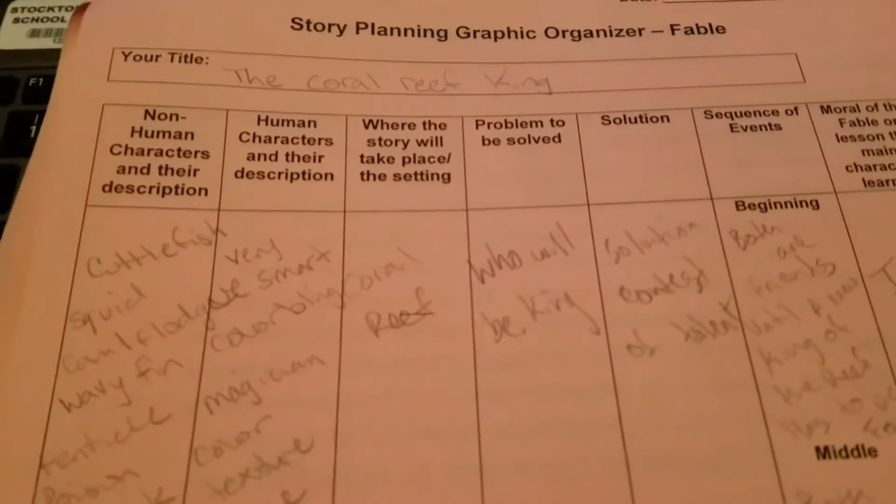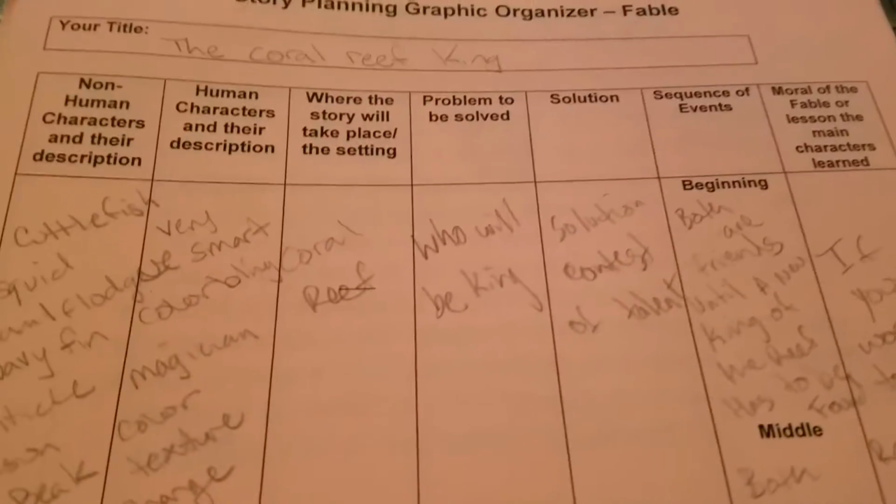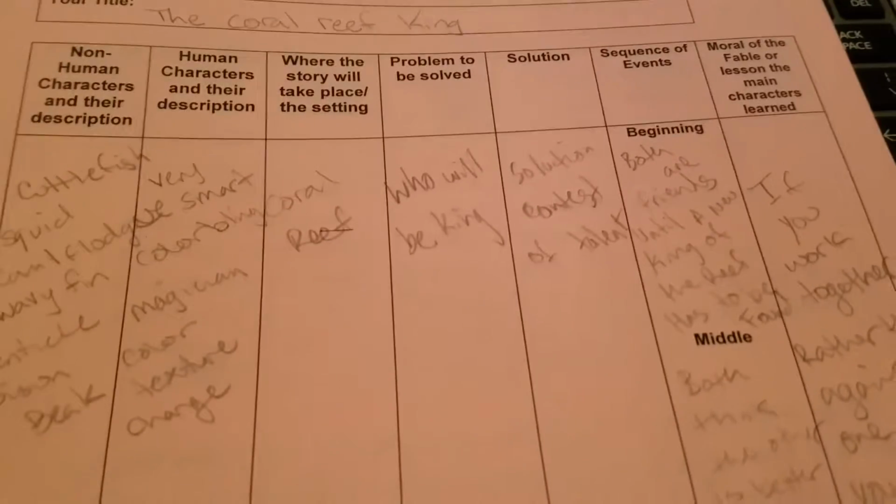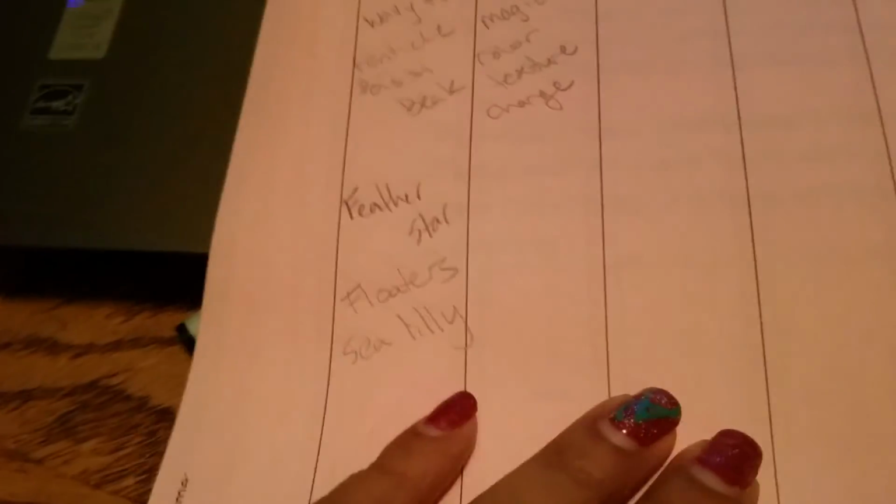Okay, so again, I said it was in the coral reef. The problem is they're trying to find out who is going to be king. The solution is that there is a contest of talent. So sequence of events, I put in the beginning, both are friends until a new king of the reef has to be found. In the middle, both think they are better for the job, so they have a contest. And in the end, they realize that if they work together, the reef will be a better place. What is the moral of the story? If you work together rather than against one another, you will accomplish more and life will be happier. And that is the end of task 2.